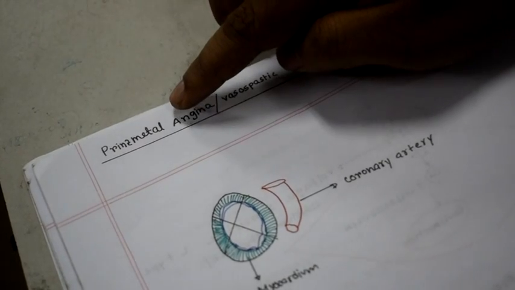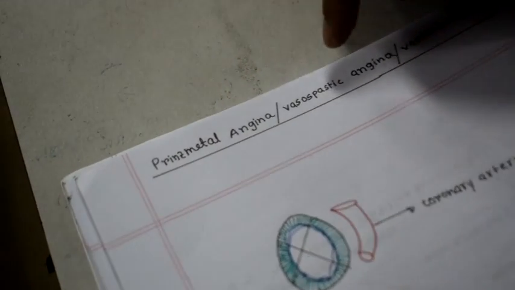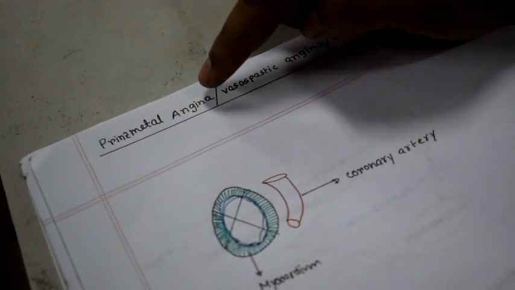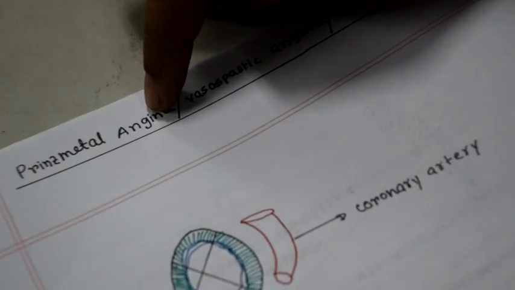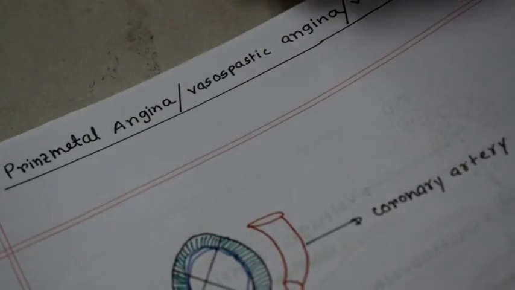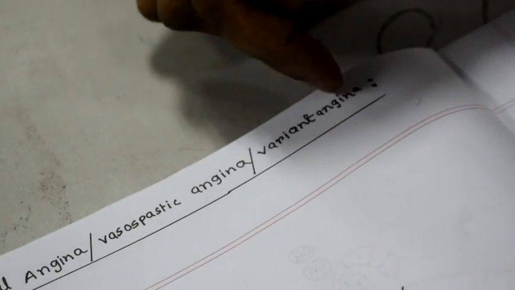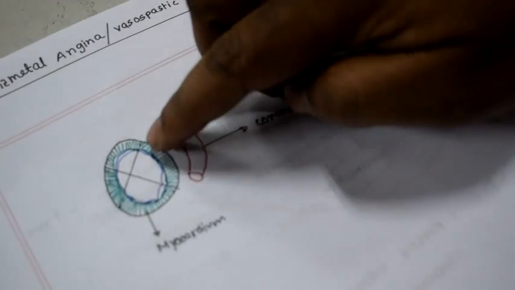Our fourth indication is Prinzmetal angina. Angina is of three types: unstable angina, stable angina, and Prinzmetal angina. Prinzmetal angina is also called vasospastic angina. It is also known as variant angina. So what happens in Prinzmetal angina?